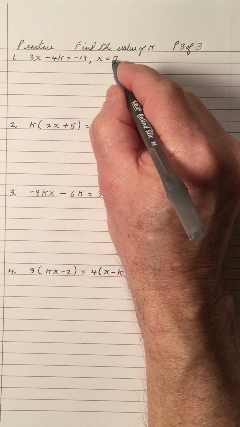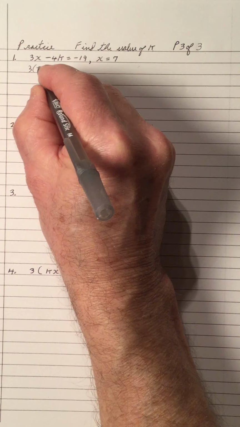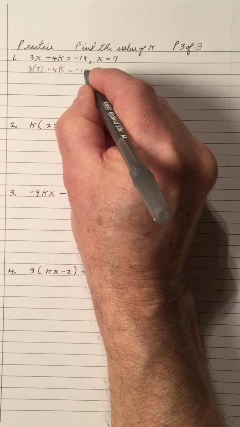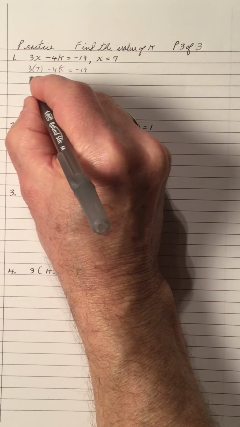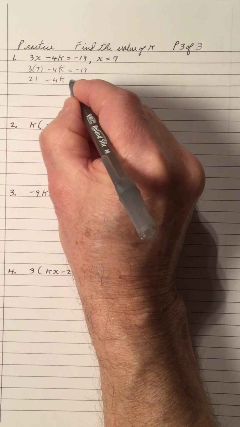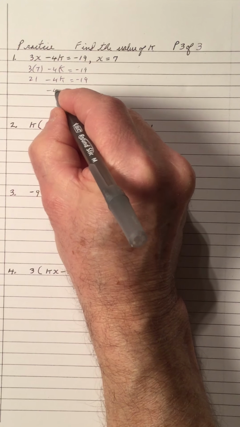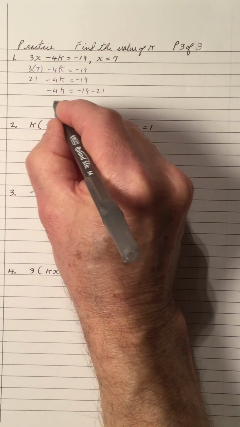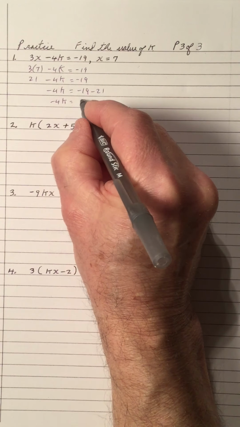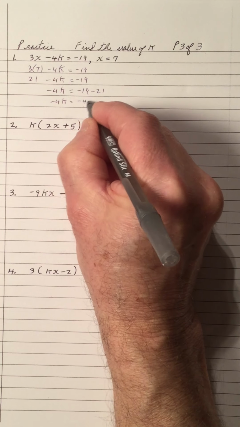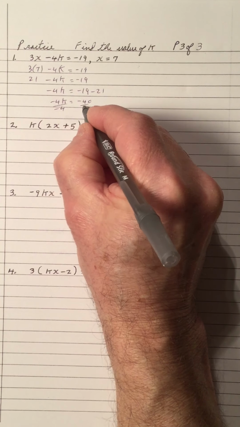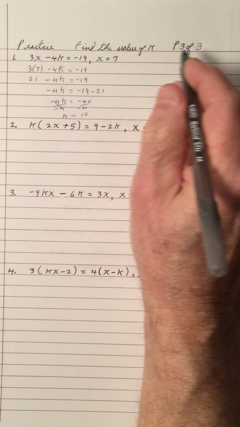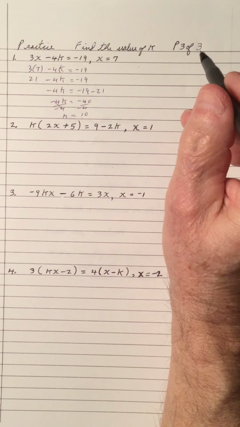So, we're going to sub in 7 for x. So, 7 is going in the place of x. There's my k. And multiply, you get 21. And the 4k is on the left, that's good. And you move the 21 over to make it a minus. -4k equals -40. Divide by -4. And that cancels out, k is 10. 10 is the answer for k.